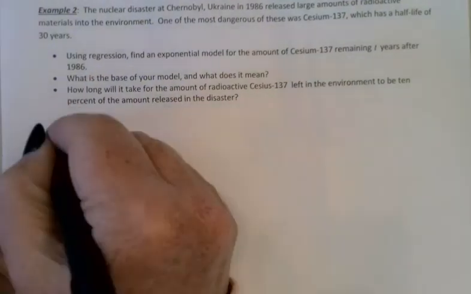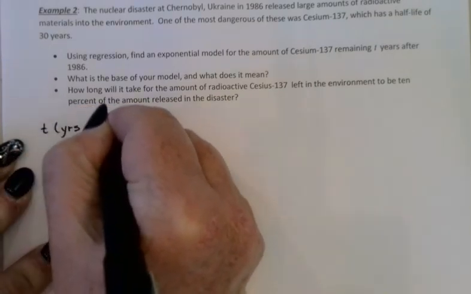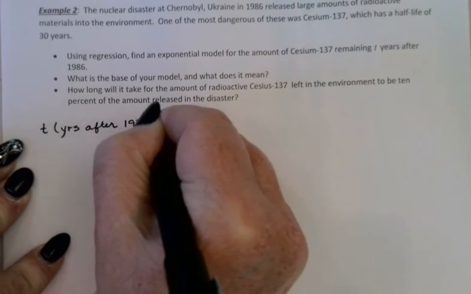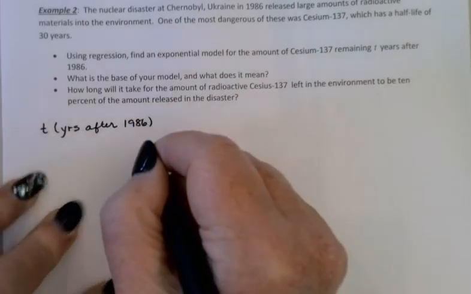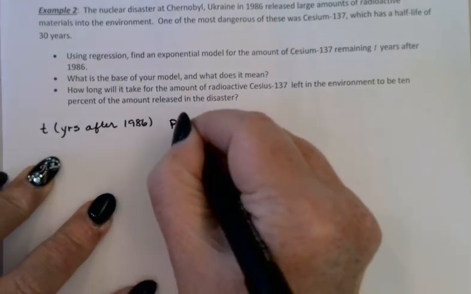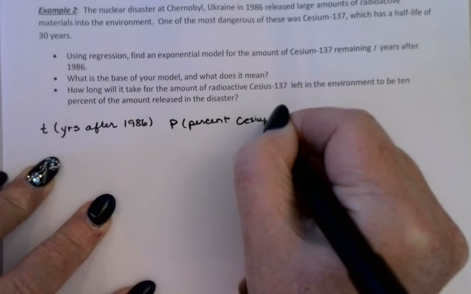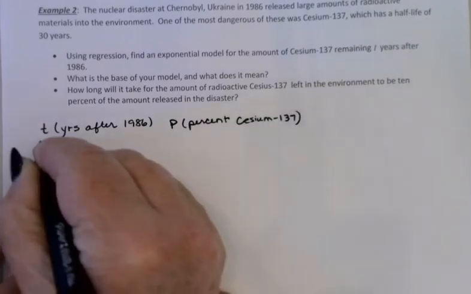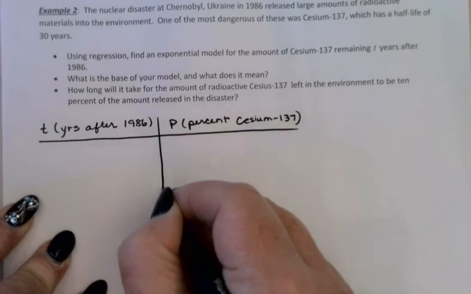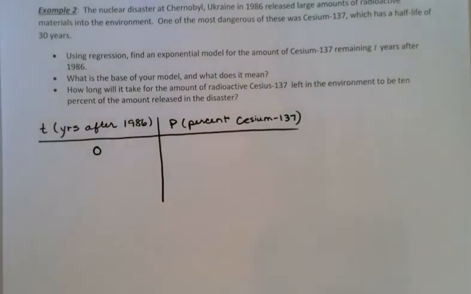So I'm going to employ my usual technique here. I'm going to make a table. T will be years after 1986. And let's see here. P is going to be the percent of our cesium-137 that still remains. At the beginning, time 0, which was 1986 when the disaster occurred, 100% of what was released is still there.